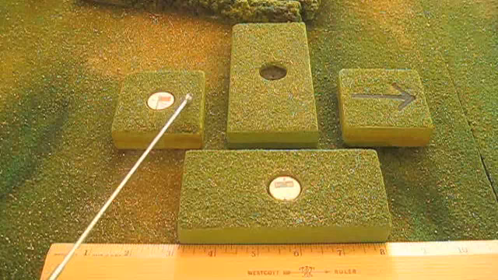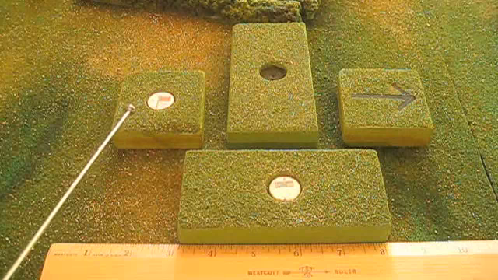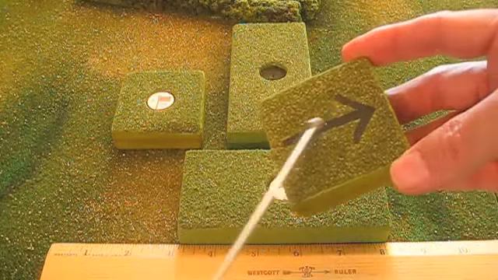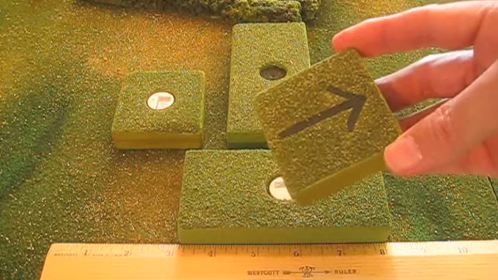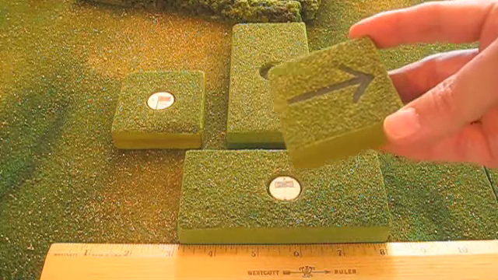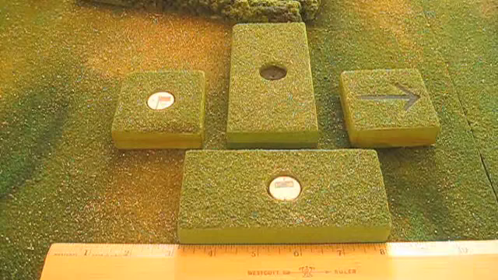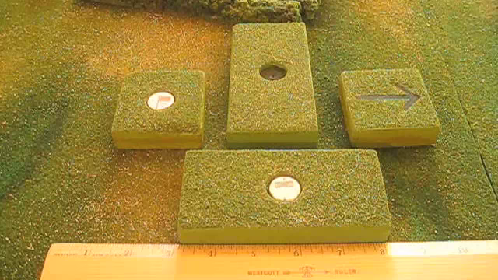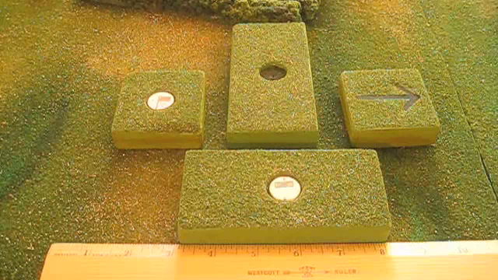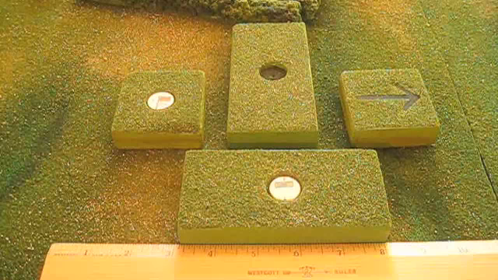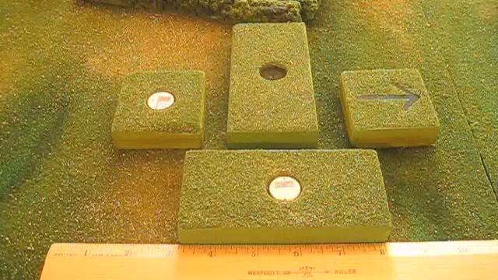On the opposite side to the half-size blocks, as you can see, we actually have an arrow marked on the block. And what this represents is an extension block. And you'll see this when I actually use the blocks on the table. But in a short case, it basically means a block occupies one grid square, a square foot, on the tabletop.